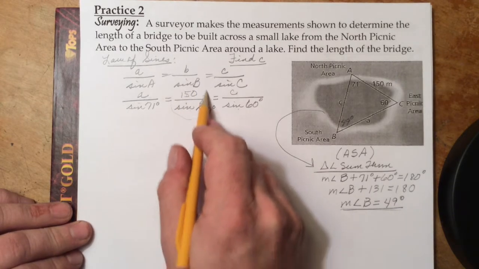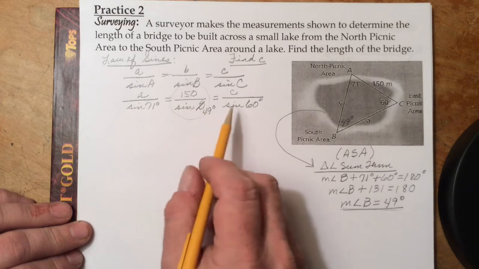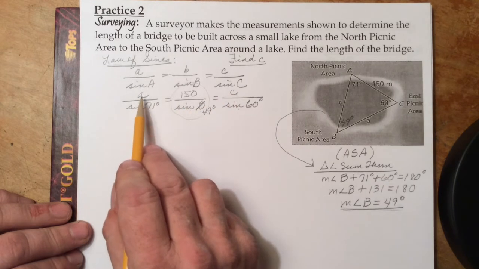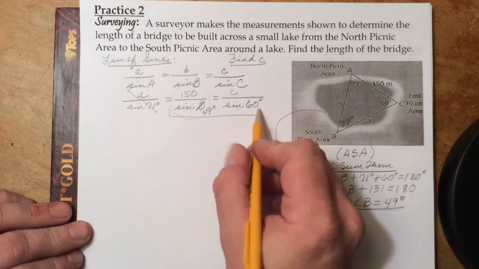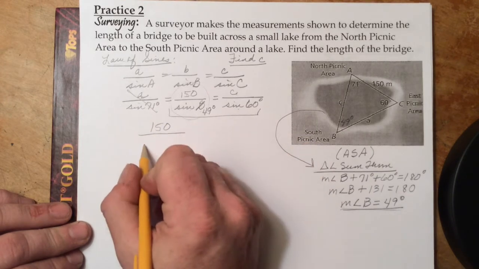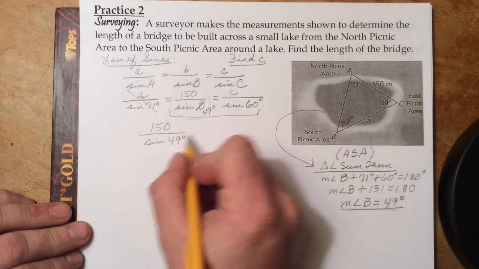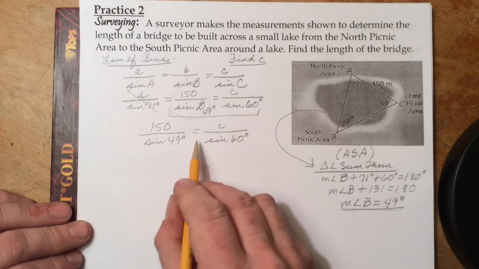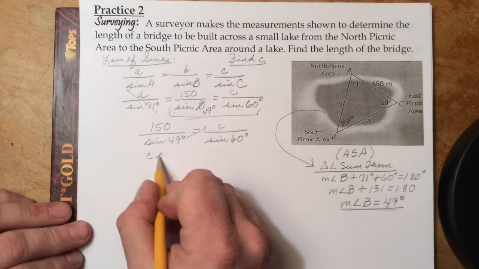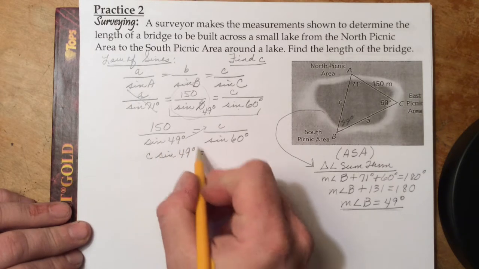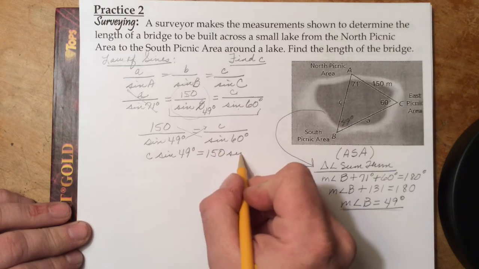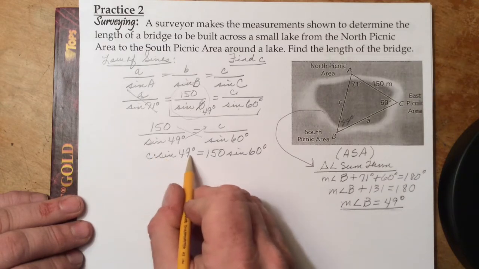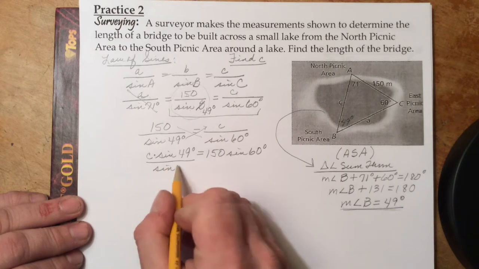Now we can use this center ratio because we have both the numbers in it, and we're looking for side C. If we were solving the triangle, we'd have to find C and A. So we're really not interested in A on this particular problem. So we're going to take these two and set up our proportion, just copy it down: 150 over the sine of 49 degrees equals C over the sine of 60 degrees. In a proportion, you can use cross products. We get C times the sine of 49 degrees equals, cross multiply this way, 150 times the sine of 60 degrees. Solving for the variable C, since it's being multiplied with the sine of 49 degrees, we divide both sides by the sine of 49 degrees.